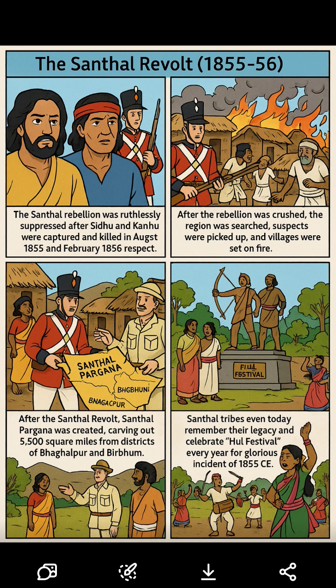8. What happened after the revolt? The rebellion ended, but it shook the British deeply. To calm things down, they created a new area called Santhal Pargana in 1856. 5,500 square miles were taken from Bhagalpur and Birbhum. It became a separate district, with separate laws for Santals. The British hoped, if we give them their own land and some peace, maybe they won't rebel again.